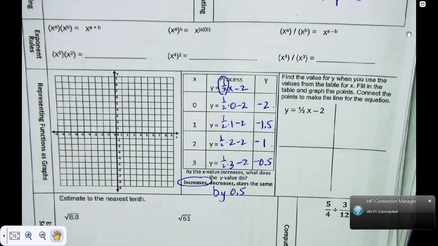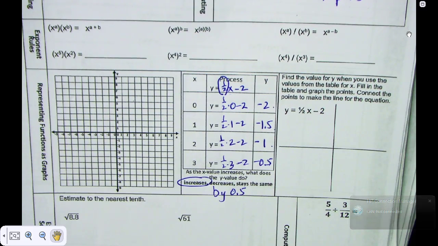The rate of change, the slope. 1/2, guys, we just did this yesterday. I'm not asking you to put off something from 3 months ago. 1/2 is the what? Two people know that. What is 1/2?